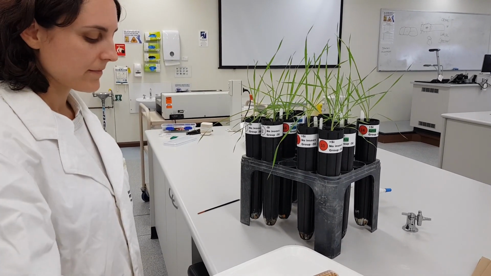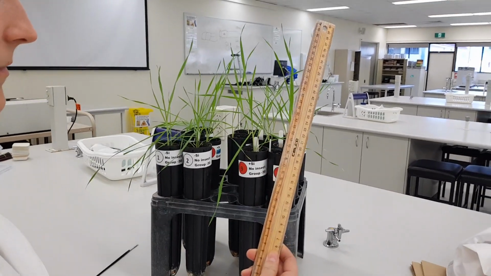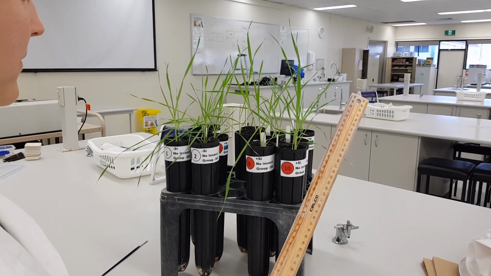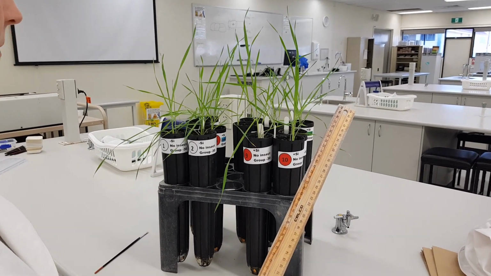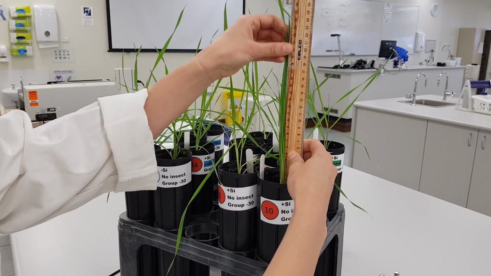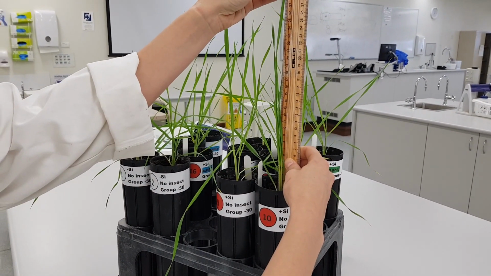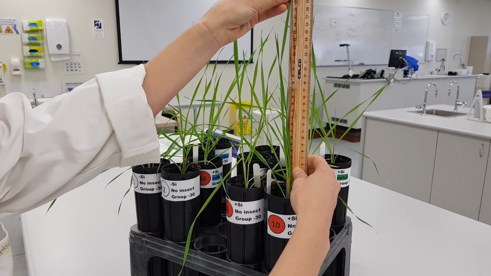So the first thing to do is with your plants, if you get number 1, 2, 9 and 10, these are the ones that you're going to take the plant measurements on. So first of all, measure the maximum height of the plants. Make a note of that and enter it into the data Excel worksheet.